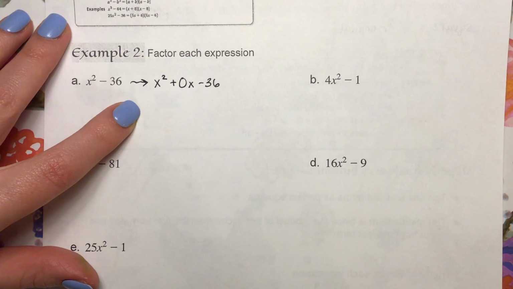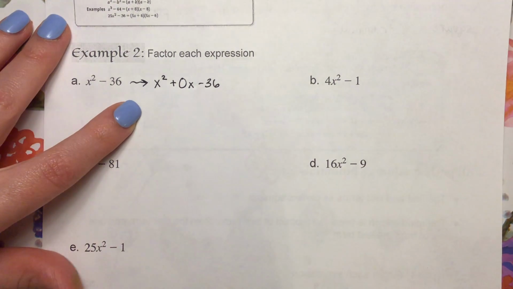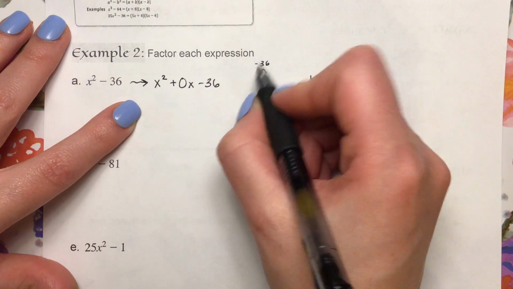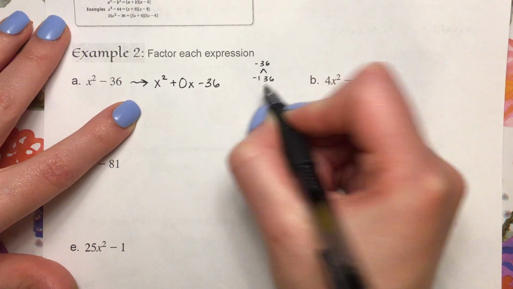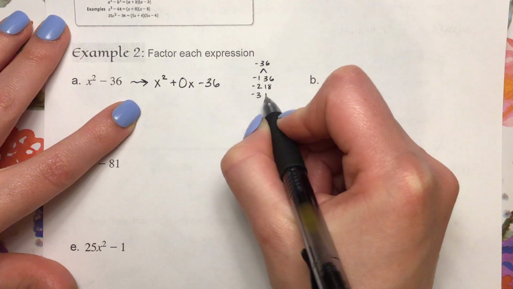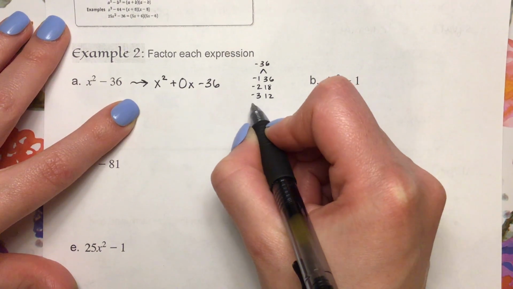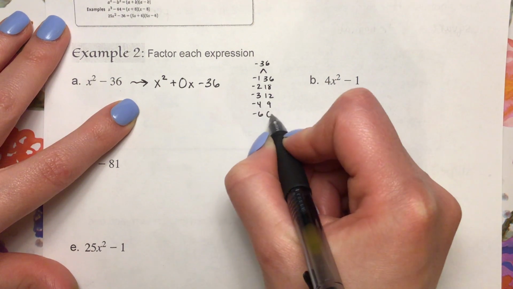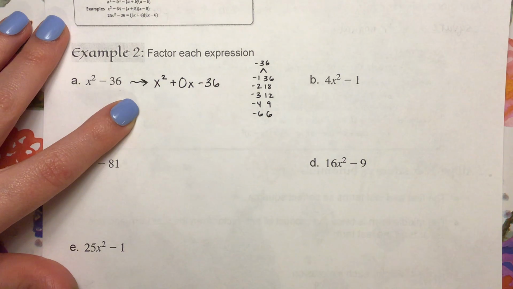So now we have to ask ourselves, what's going to multiply to negative 36 but also add to 0? If I have negative 36, some things that multiply to that are negative 1 and positive 36, negative 2 and 18, negative 3 and 12, negative 4 and 9, or negative 6 and positive 6.